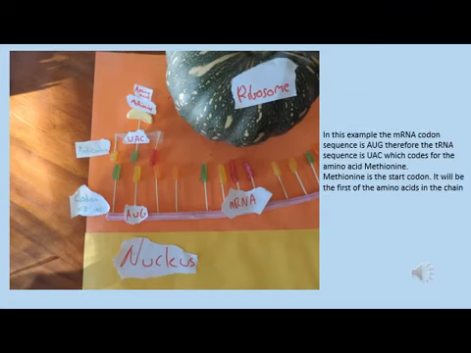In this example, the mRNA codon sequence is AUG. Therefore, the corresponding tRNA sequence must be UAC. The anticodon UAC codes for an amino acid called methionine. Methionine is the start codon. It will be the first of the amino acids in the chain.